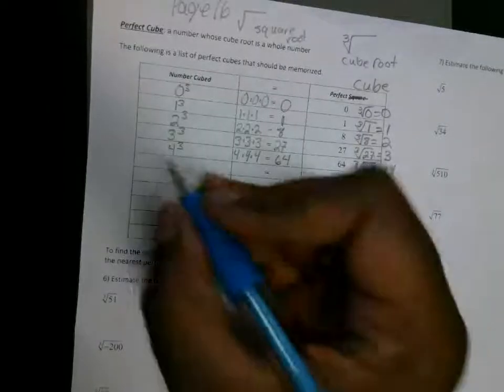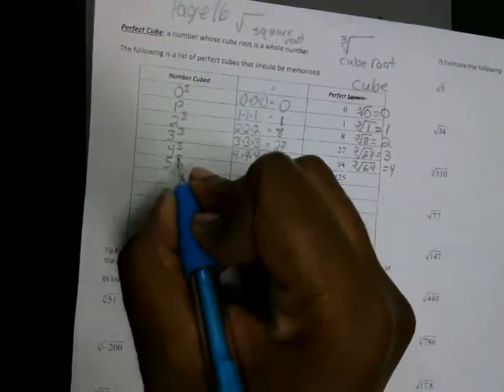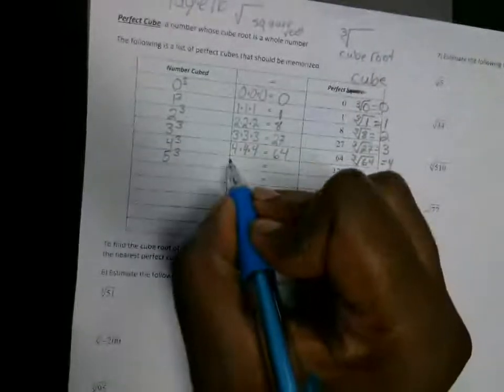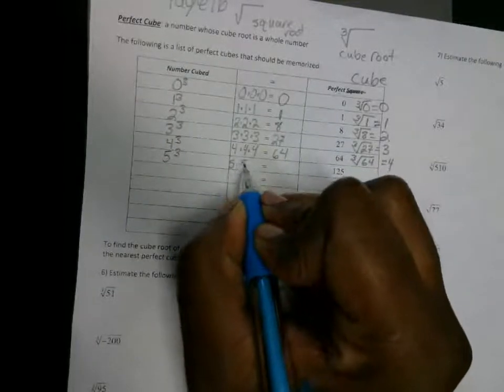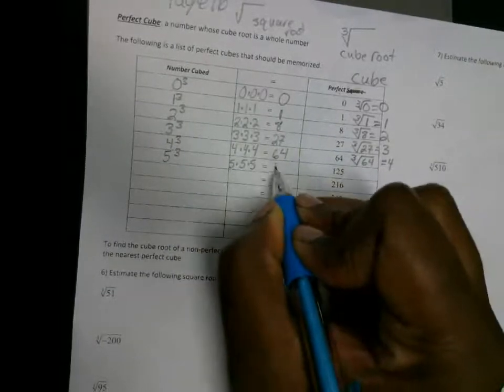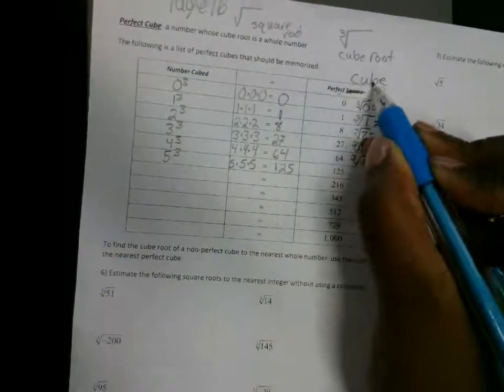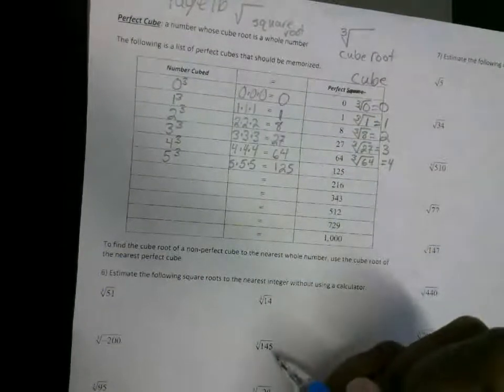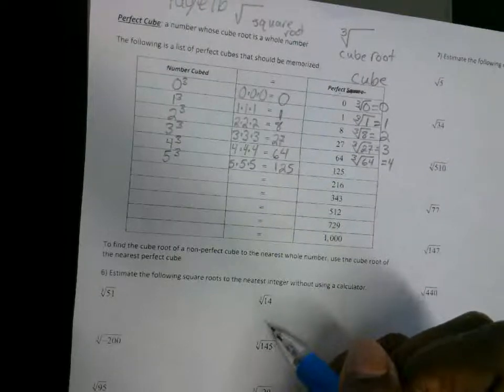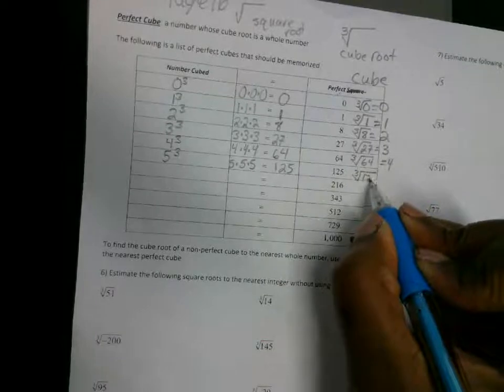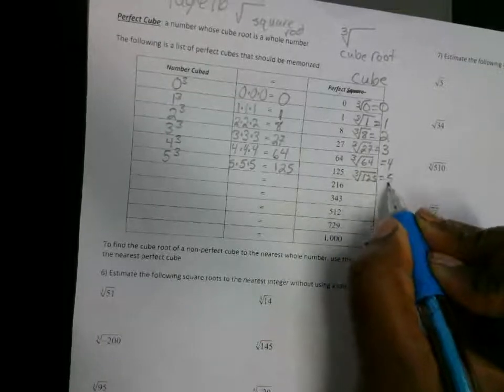Okay. What is 5 to the third power? Type it in. It is 125. Because 5 times 5 times 5 is equal to 125. 125 is a perfect cube. What is the cube root of 125? It is 5.